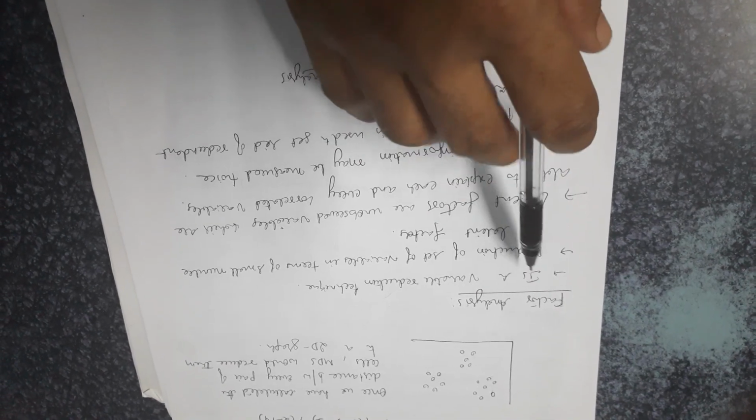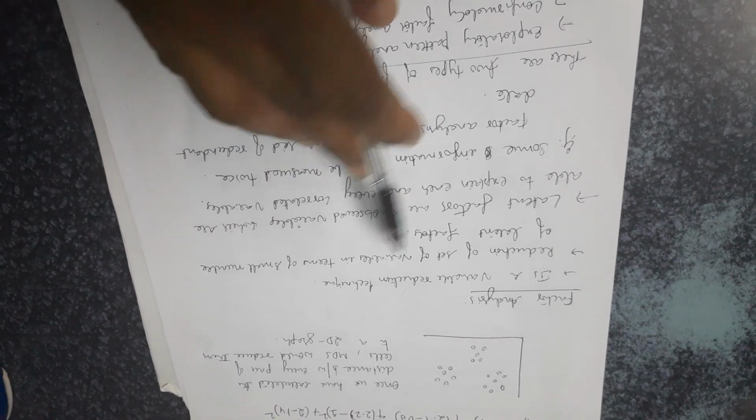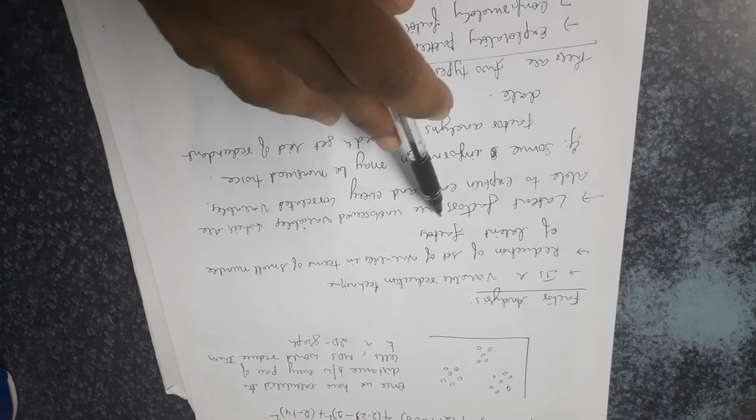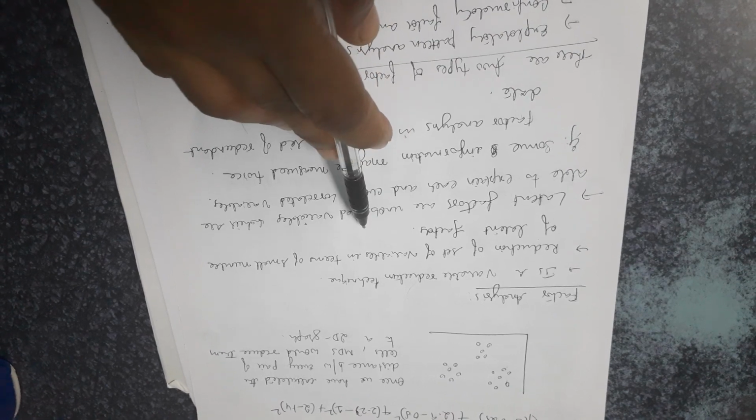What is factor analysis? Factor analysis is the same kind of technique as we have done with LDA and PCA, that is, a dimension reduction technique. It is the reduction of a set of variables in terms of a smaller number of latent variables. Latent variables are variables where correlation is less. If there is a high correlation, we reduce the number of variables.